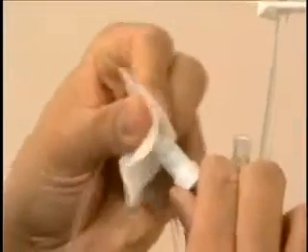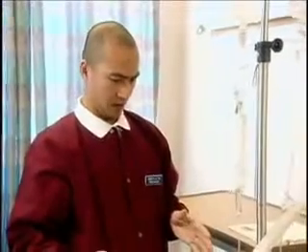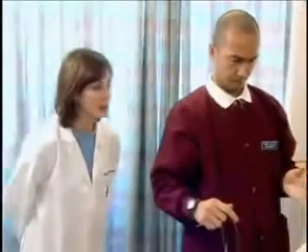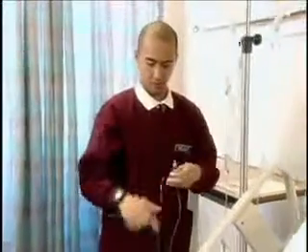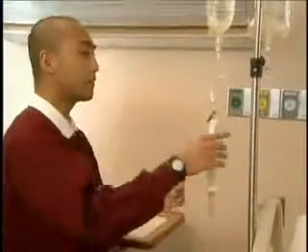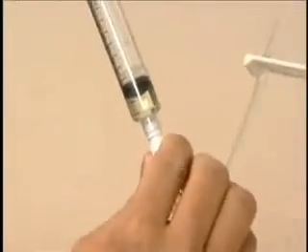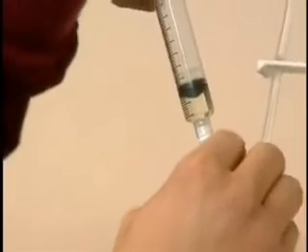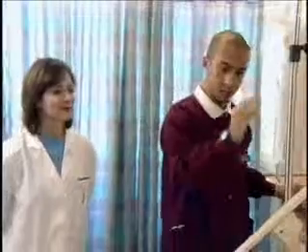Oh, very good, dear. I am impressed. Thank you. Now it's time to remove the cap from the medication. That's right. Let me put this down. Insert the syringe into the port and inject the medication into the chamber. All right. And then you agitate the volume control chamber to mix the IV solution with the medication.